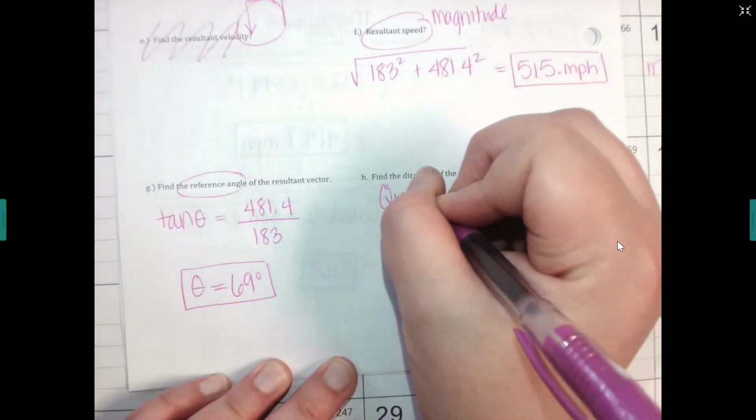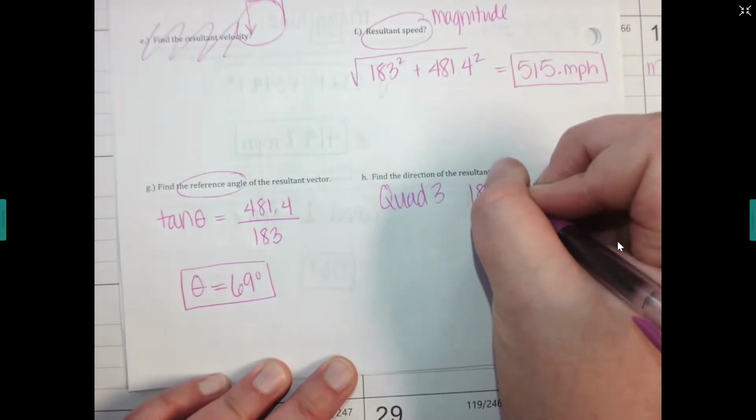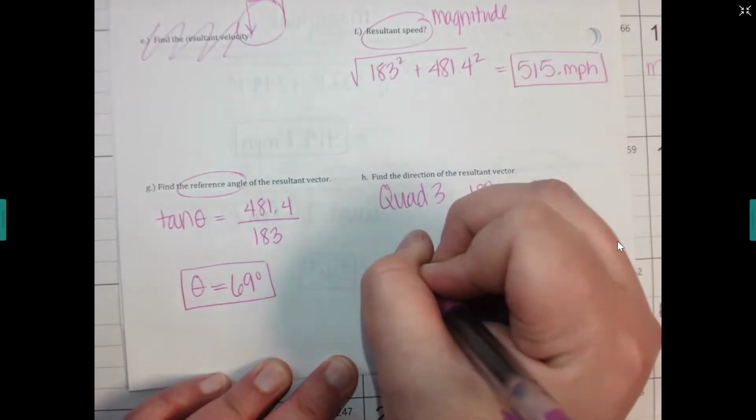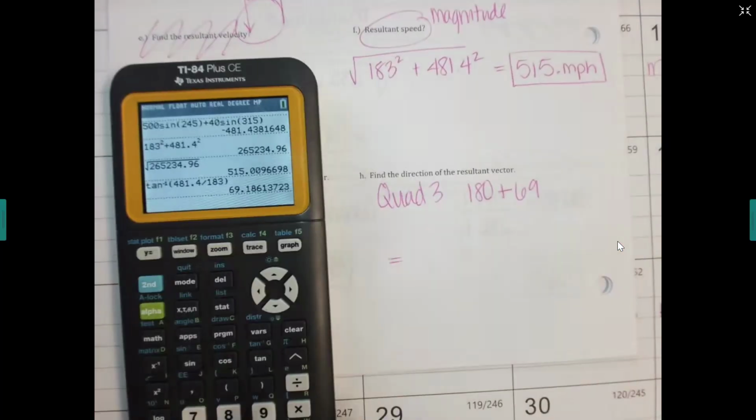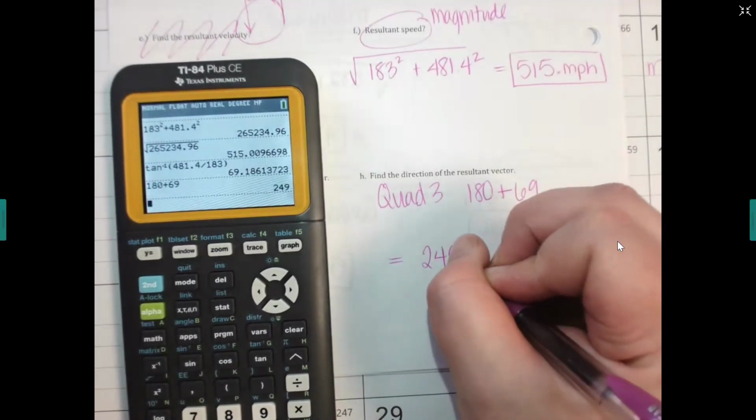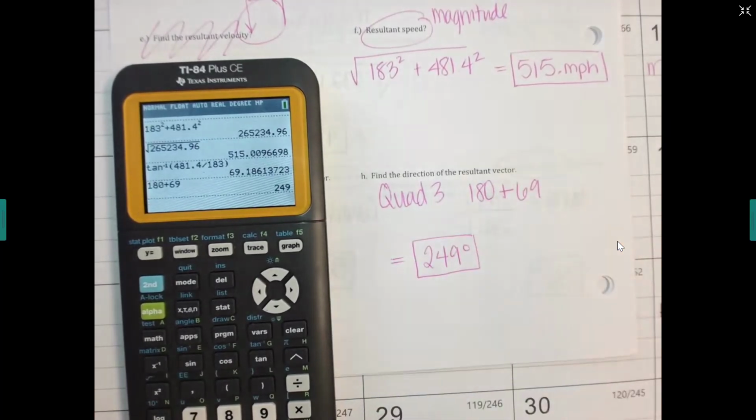So I'm going to put quadrant 3 is 180 plus 69. So the final trajectory of the boat in the water, or the final path, would be 249 degrees at 515 miles per hour. Got it?